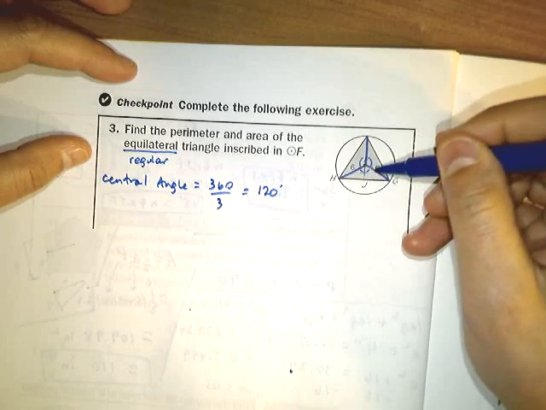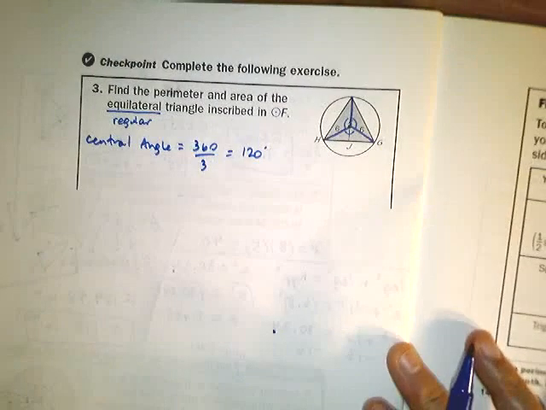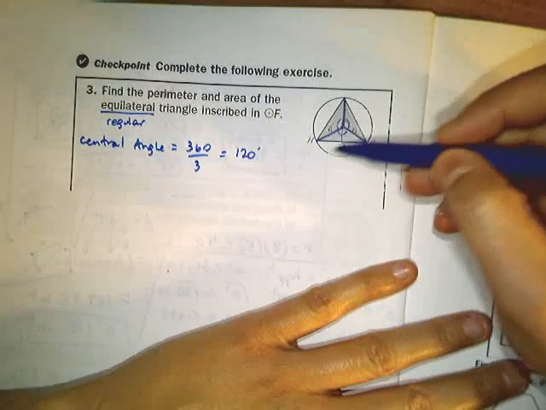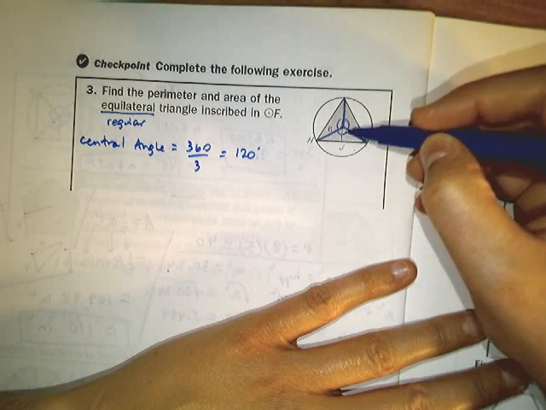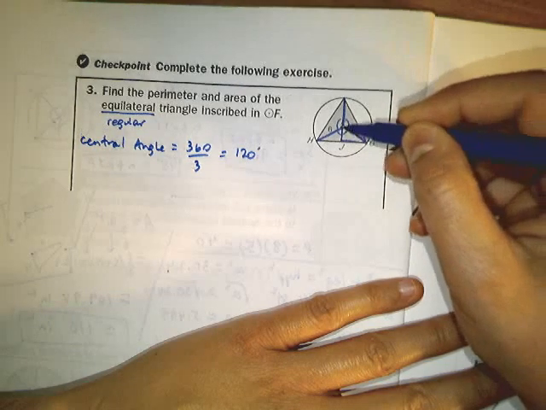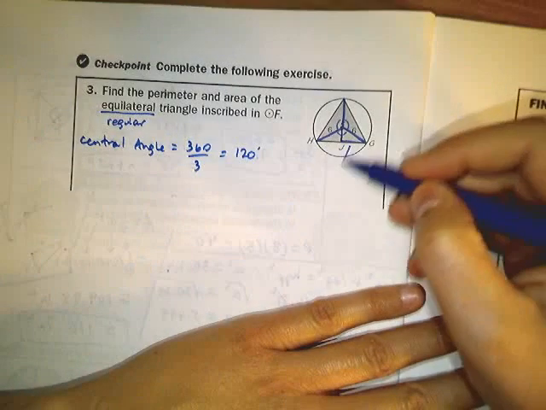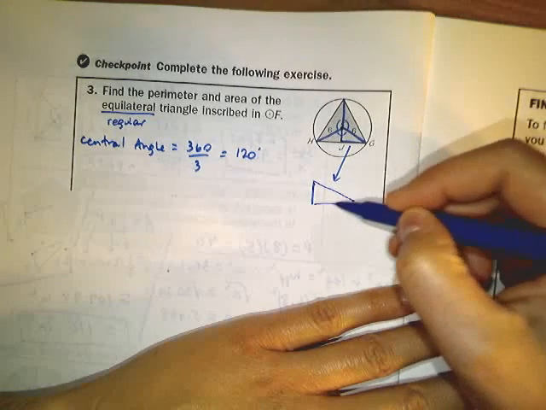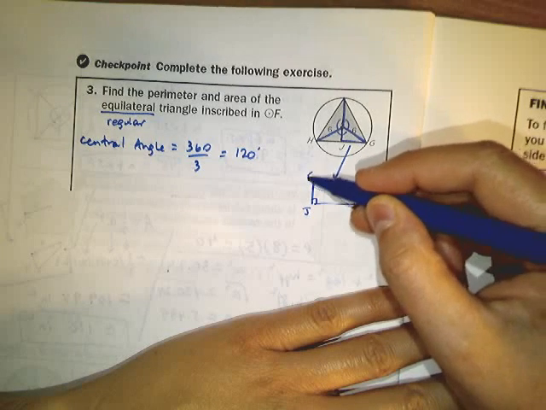120, 120, 120. Now, they didn't give us a whole lot to work with to find the perimeter and the area of this triangle. I can find some angle measures. For example, this is 120, and if this is a true apothem, then this side would be 60. So basically, if I kind of grab this triangle right here, which is half of the bottom triangle, and draw it down here, this would be G and J and F in the center.